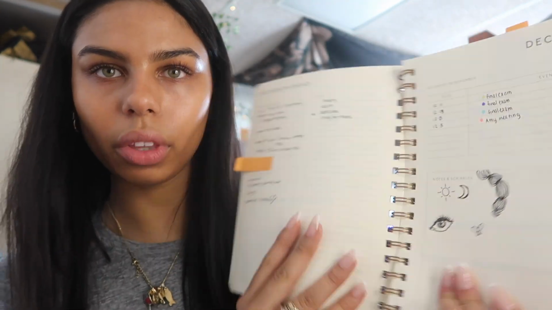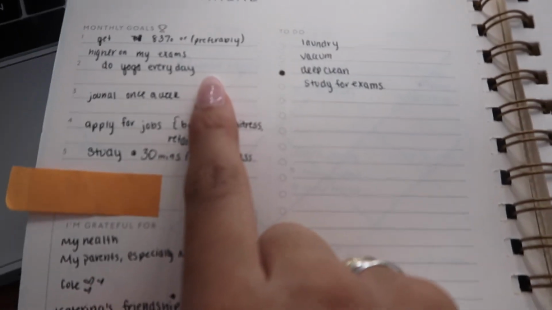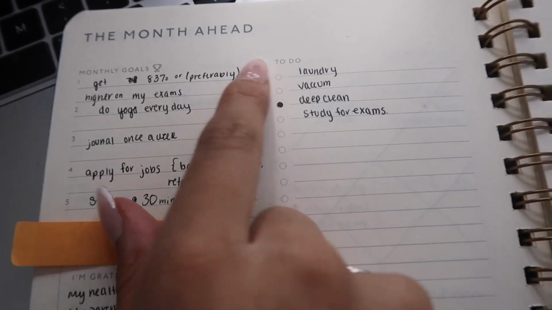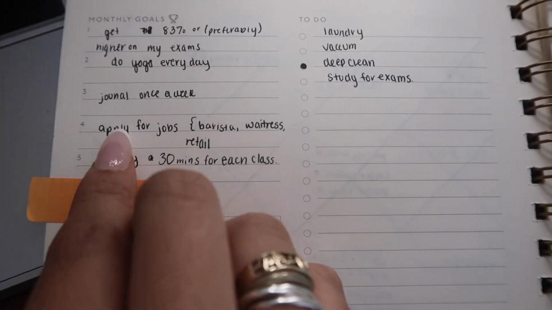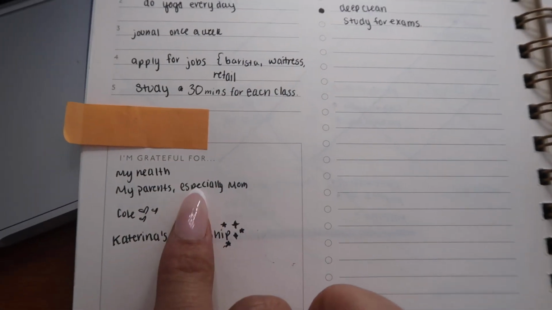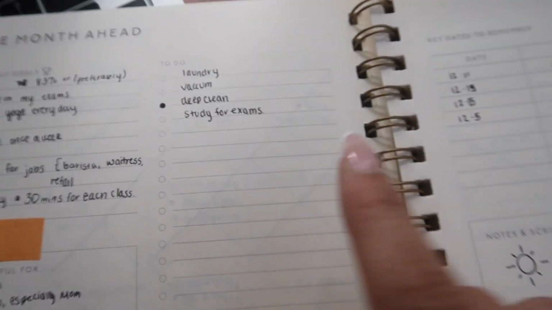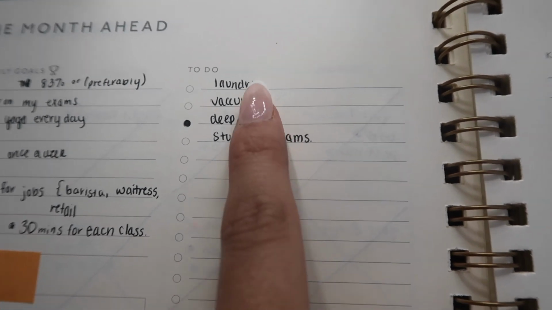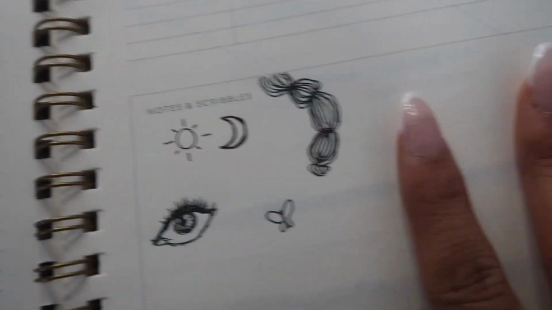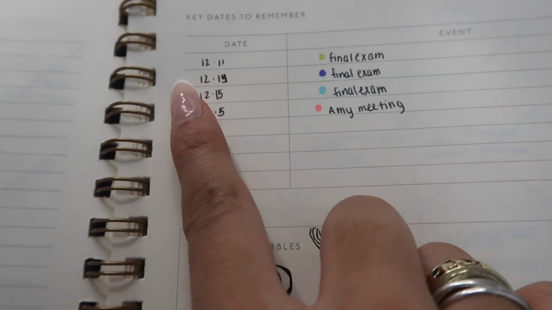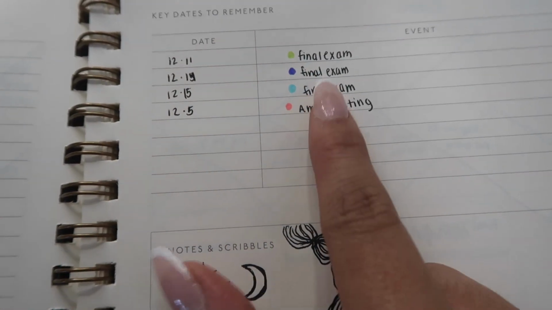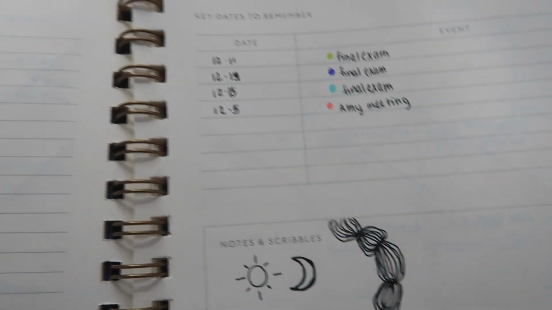So this is the month ahead that I set up. I'll film it this way. One second. This is my planner, and this is the month ahead plan-out page, where I use my monthly goals and stuff. And then I'm grateful for my health, my parents, especially my mom, Cole, and my friendship with Katarina, I love her. And then I have a to-do list. I did finish all of those, don't you worry. I have my little notes and scribbles section down here, and then I do key dates, which is mostly my final exam and my meeting with my academic advisor.